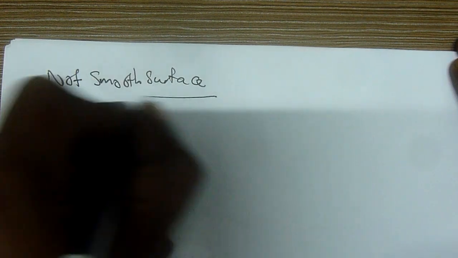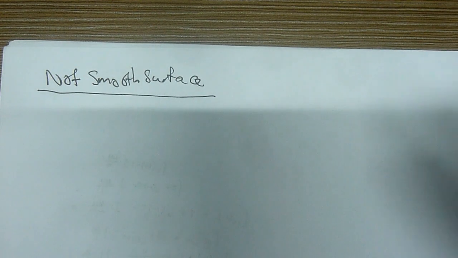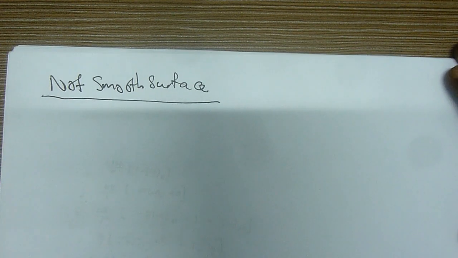I'm going very systematically here. I made these notes very systematically, and I hope that you can follow the notes properly.